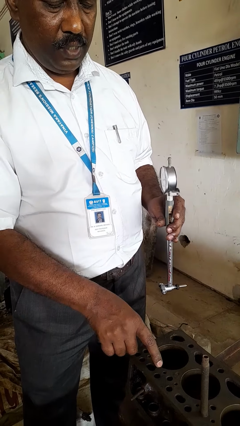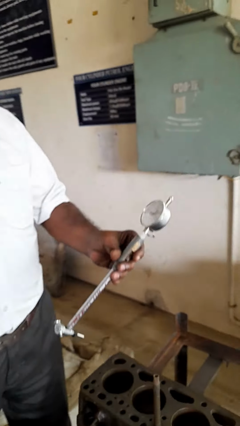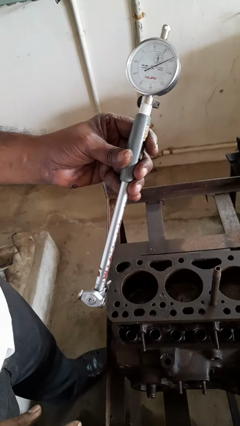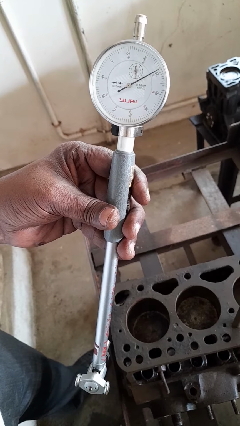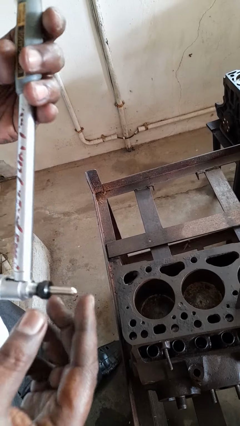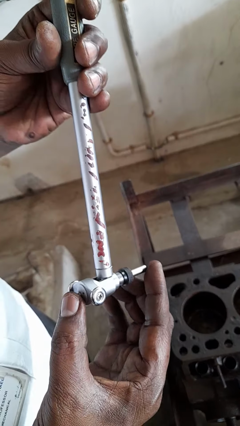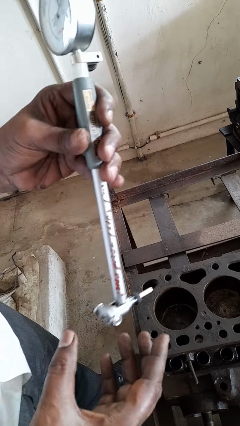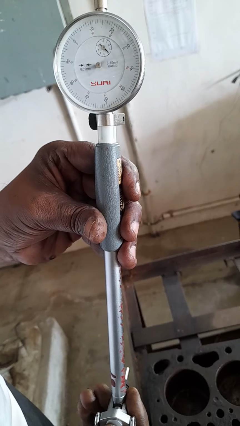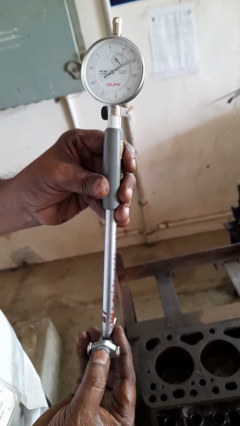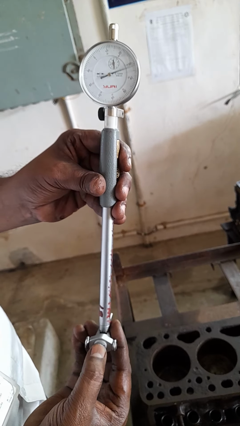This is the thrust side. So how do we measure this? This equipment is called a dial bore gauge. The dial bore gauge has some spindles. Whenever it is inserted in the bore, it indicates the deviation, so you can measure the diameter.